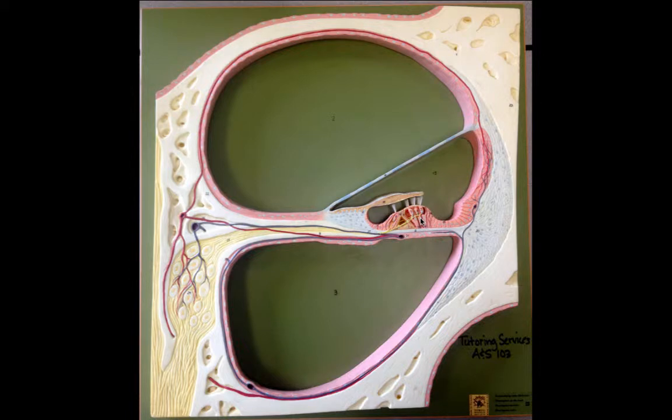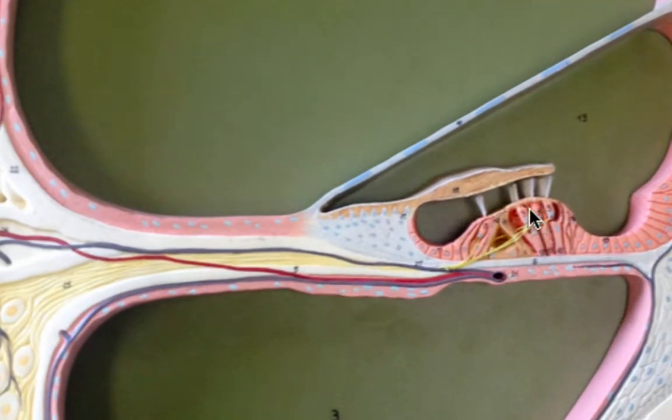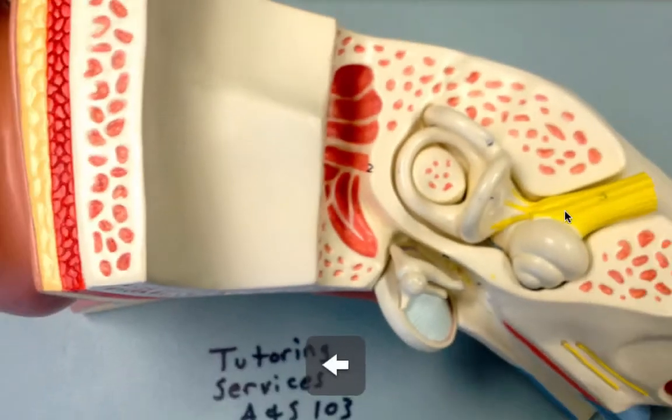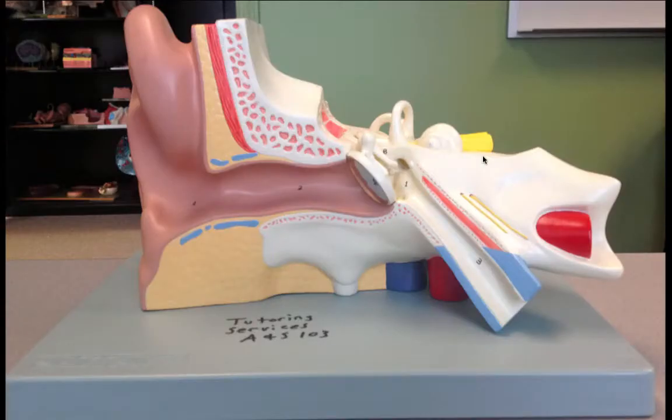And as it does so, it's actually going to force the stereocilia, which are attached to the hair cells themselves, to bend against this tectorial membrane. And as the stereocilia bend, they send an electrical impulse through this nerve right here, which is going to end up eventually as the vestibulocochlear nerve, or cranial nerve 8. And we can see that nerve right here. So I'll walk you through all of that real quickly in an orderly fashion one more time.